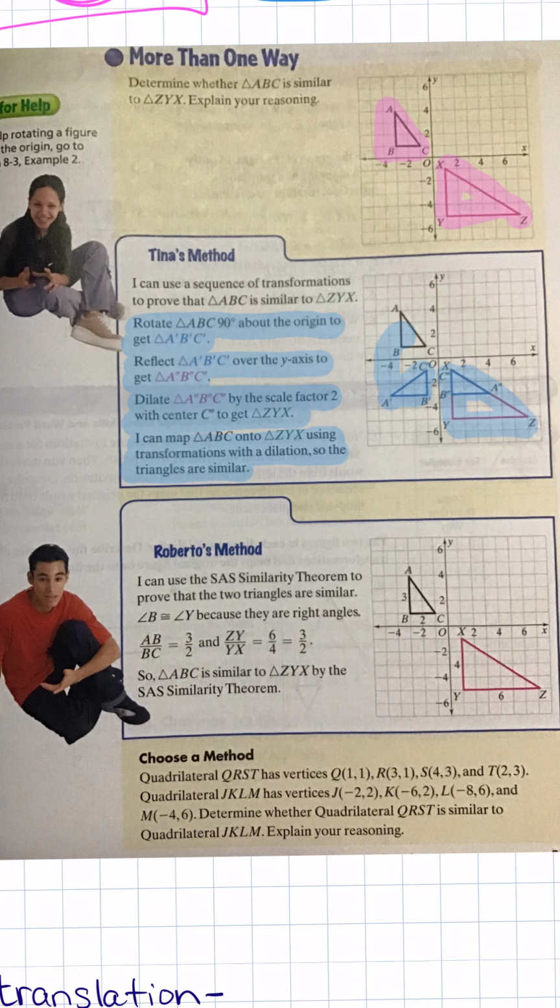Roberto says I can use the SAS similarity theorem to prove that the two triangles are similar. He says angle B is equal to angle Y because they are both right angles. AB over ZY and BC over YX: AB to BC equals 3 over 2, and ZY to YX equals 6 over 4, which reduces to 3 over 2.